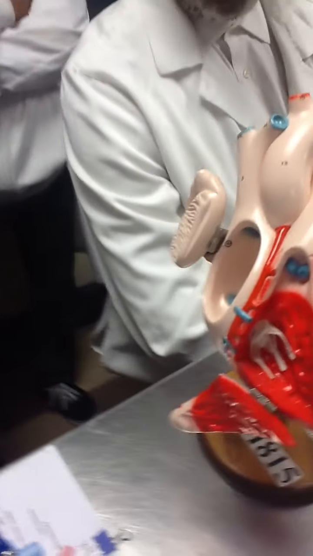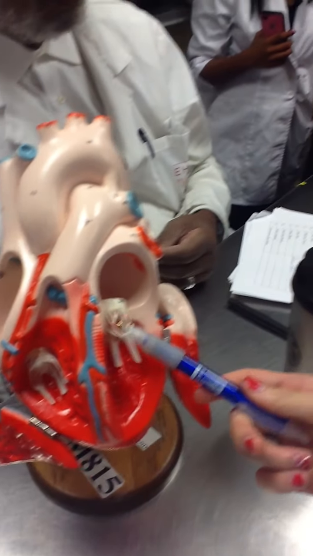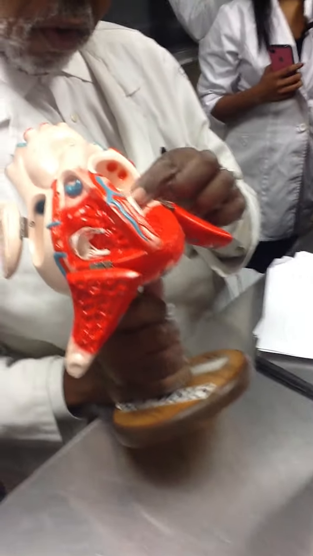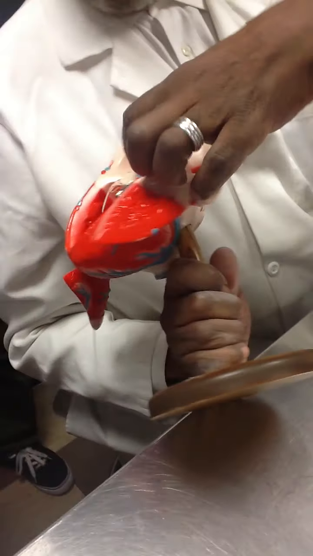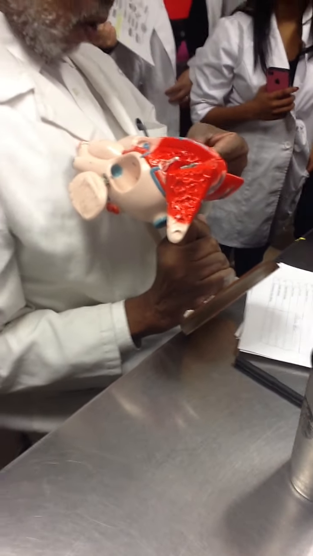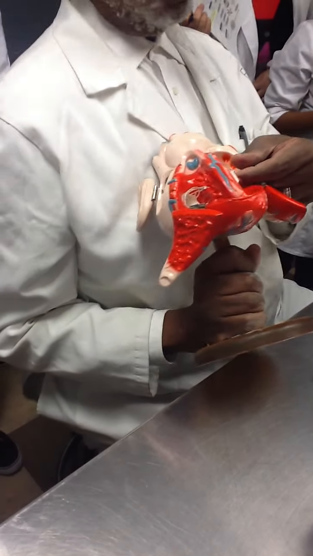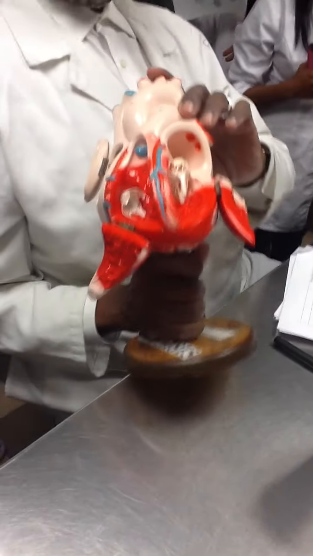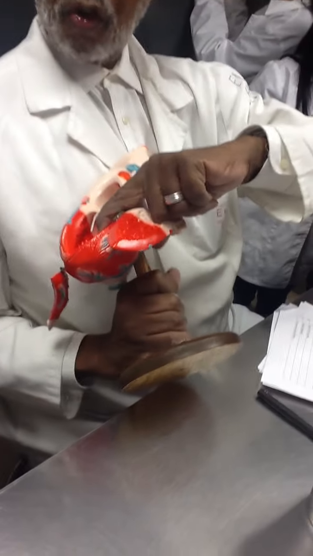Can you point out what exactly on here is the cusp and the chordae tendineae? These are the cusps. These are the chordae tendineae. The thin strings are the chordae tendineae. And then what would be the papillary muscles? The papillary muscles are in the wall of the ventricles.